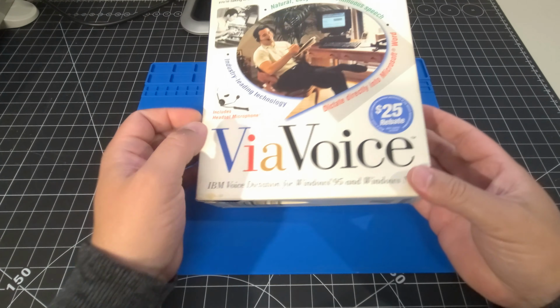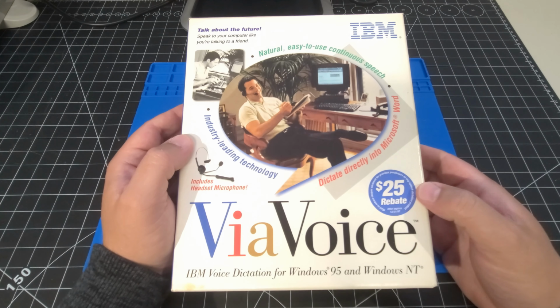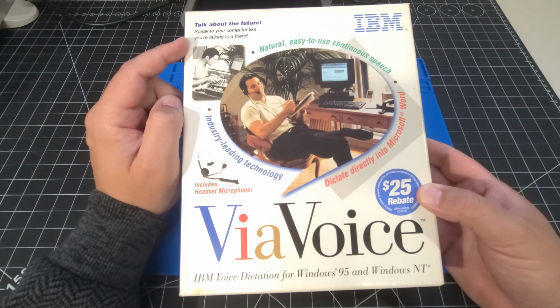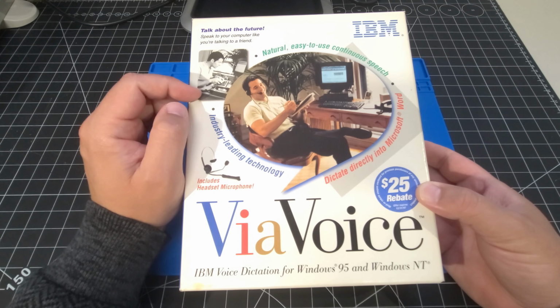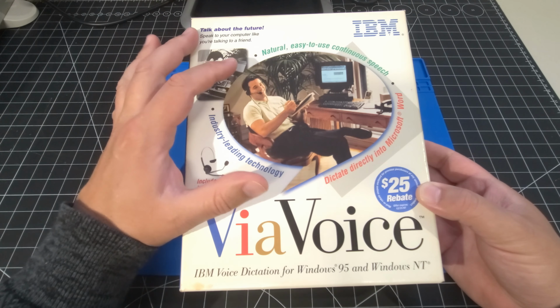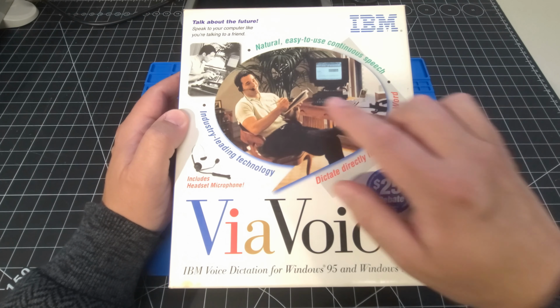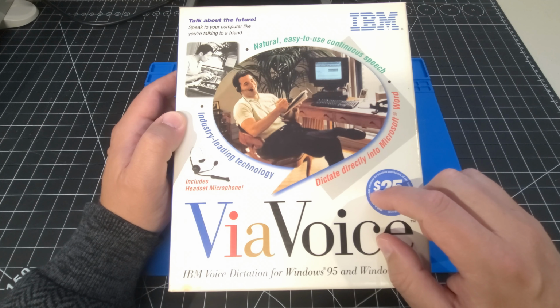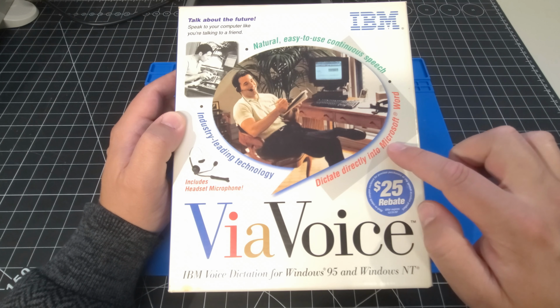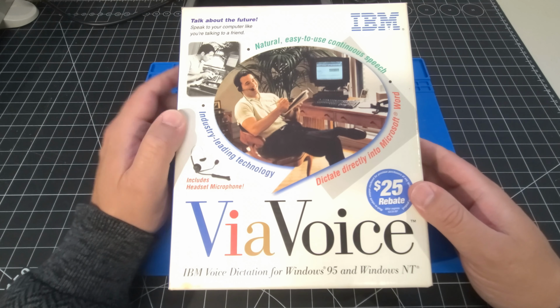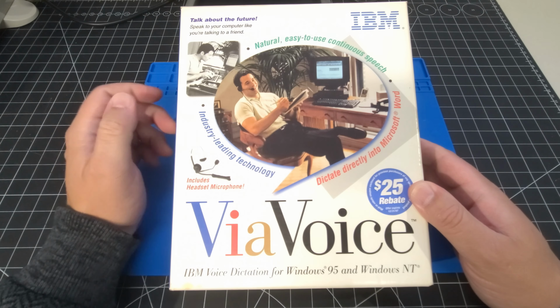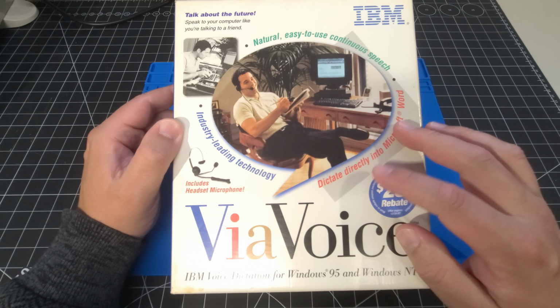So let's go over the box real quickly here. We have the front here. "Talk about the future. Speak to your computer like you're talking to a friend." Well, I didn't experience that, but we're going to see what we have today. "Natural, easy to use, continuous speech, dictate directly into Microsoft Word, and industry-leading technology." I definitely want to try this and see if that works.